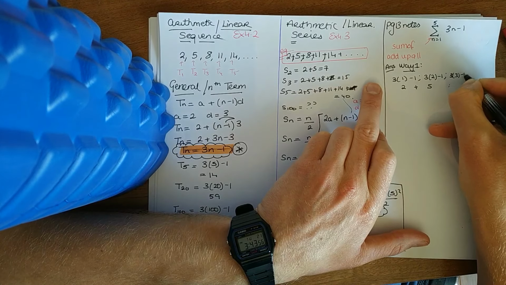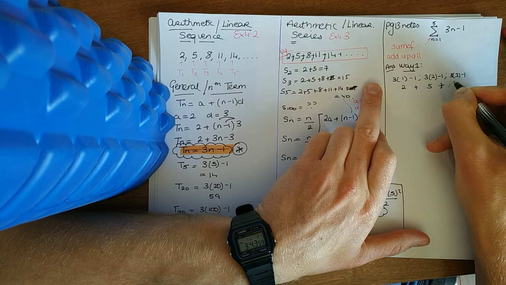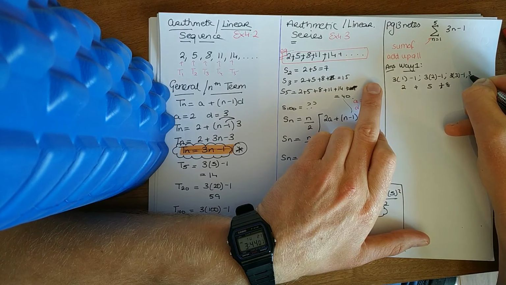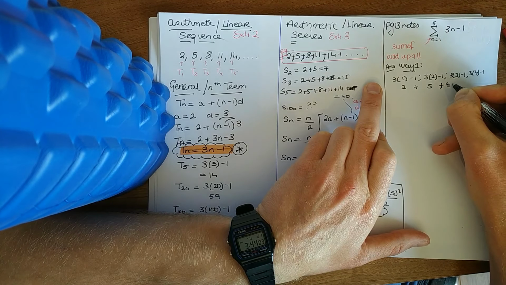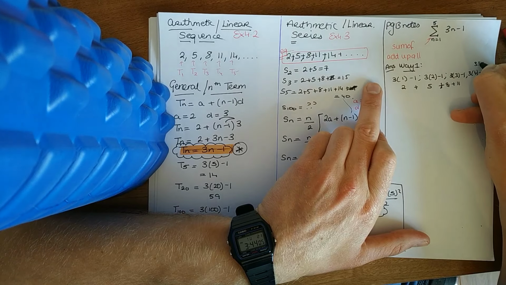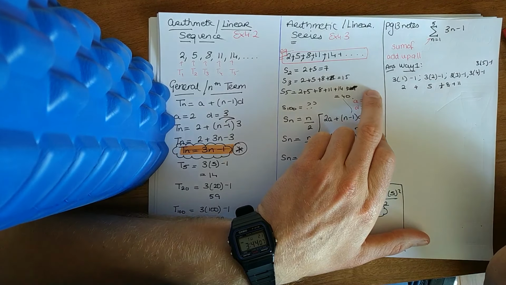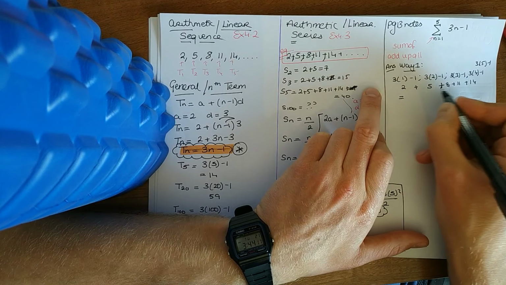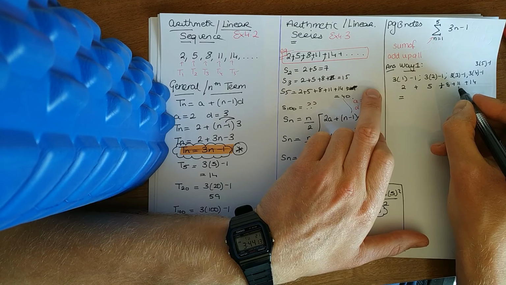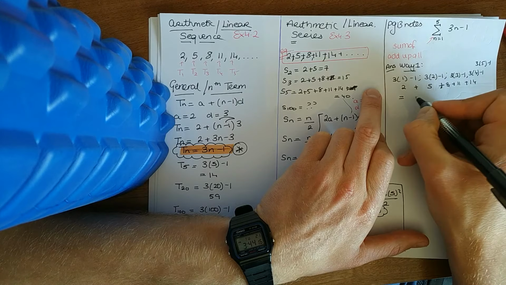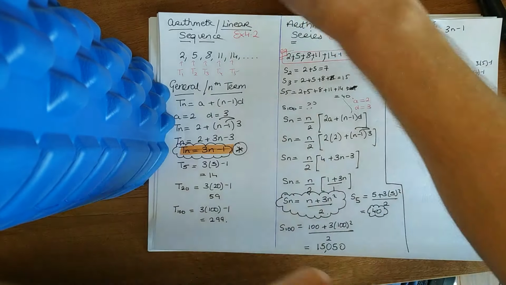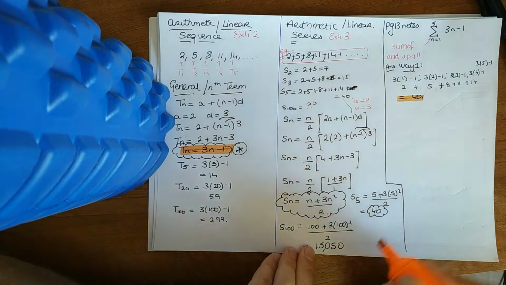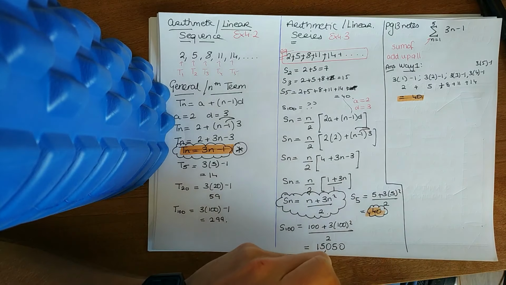3 times 3 minus 1, what are we at here, 8. 3 times 4 minus 1, 11. And 3 times 5 minus 1, just run out of space here, 14. 15 plus 14, and we add up all those, 2, 7, 15, 26, 40. Now if you look, that is the same answer as we got down here.